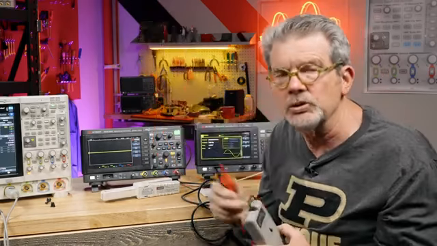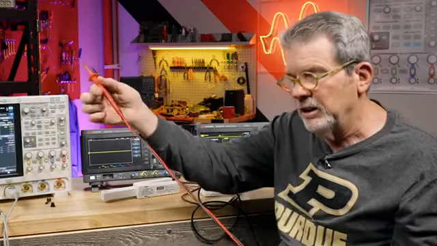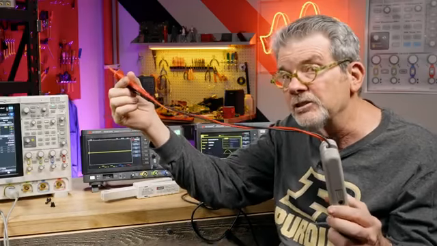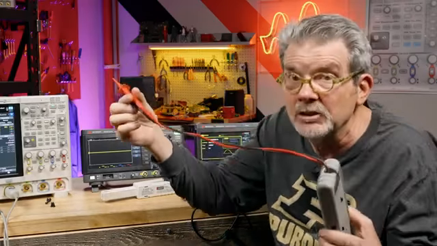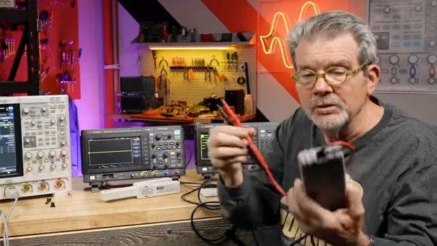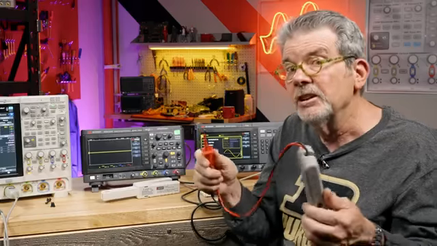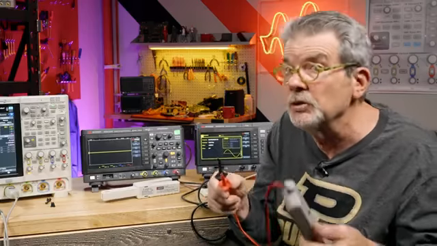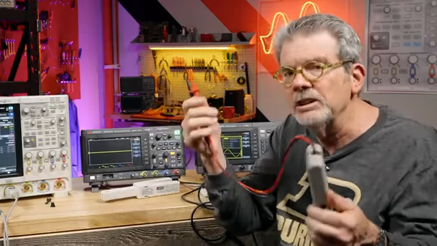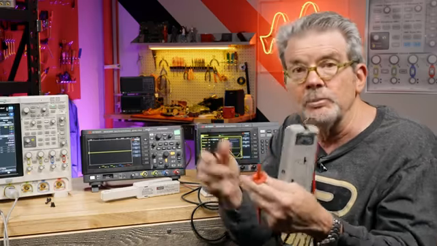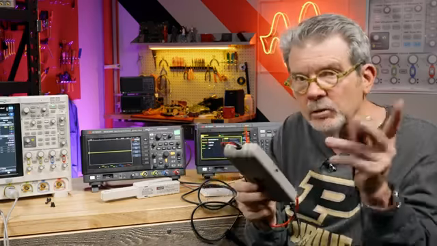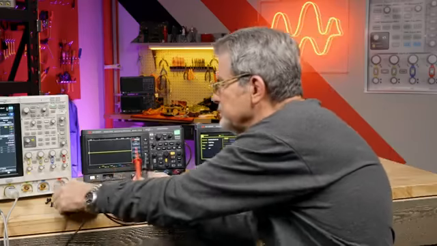This probe only has 25 megahertz bandwidth. And so the inductance of these leads is relatively small compared to the bandwidth. But for high voltage measurements, typically you're connecting to pretty big terminals, big wires, and so you need long wires and big connections like this. We'll make a measurement in just a minute.